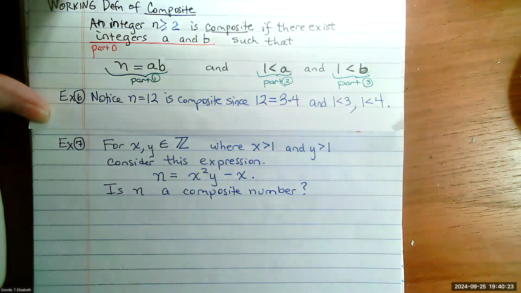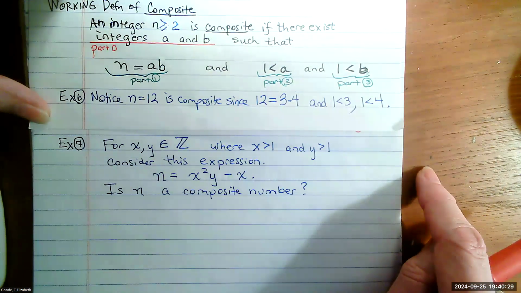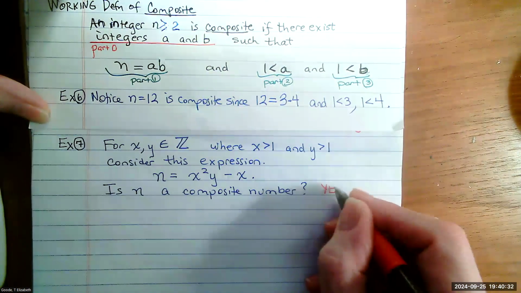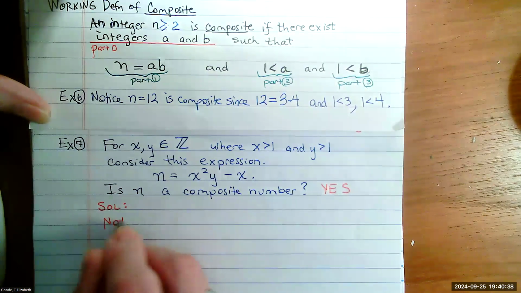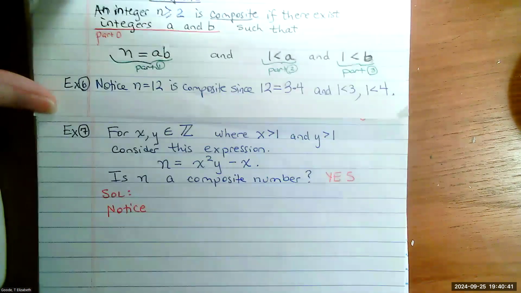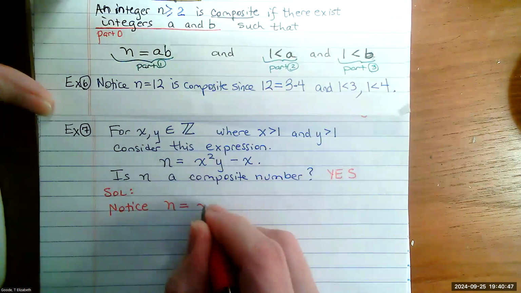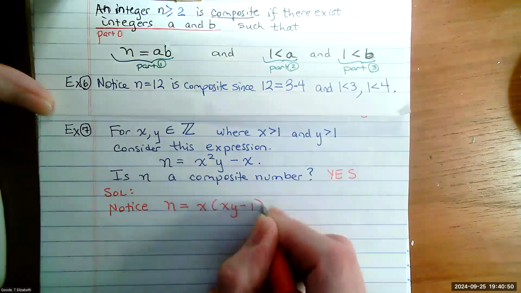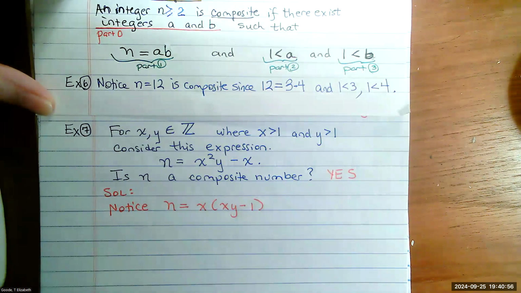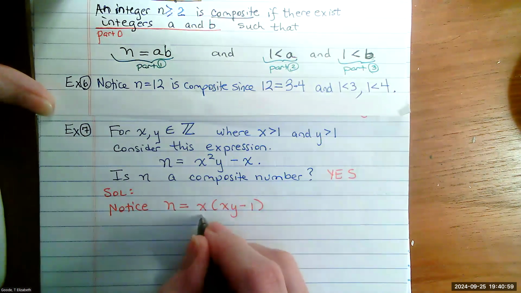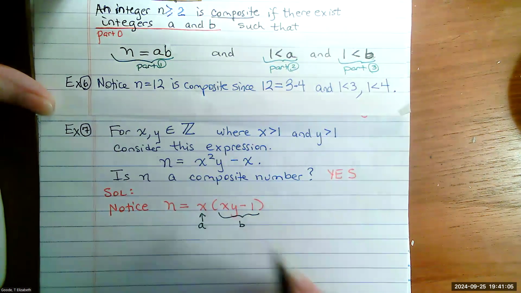All right, so the point of this exercise is that I'm going to demonstrate how we actually verify that the different parts of the definition of composite are satisfied. This actually is composite. Let me show you why. I'd much rather somebody try and not be right than nobody say anything at all. Okay, so listen, we're going to factor it. We're going to factor X out of both of those terms, leaving XY minus 1 as the other factor. X is going to be our A, and XY minus 1 is going to be our B.